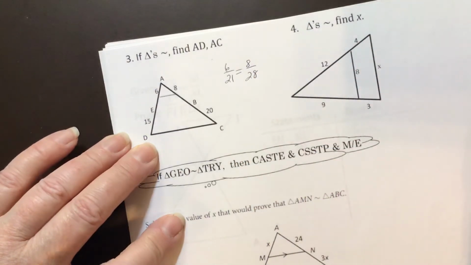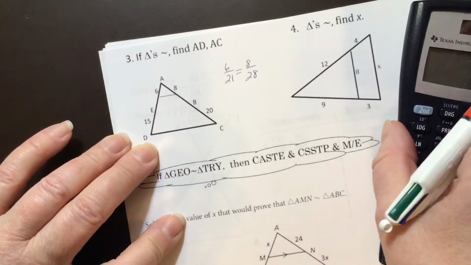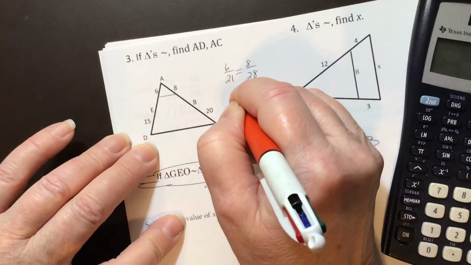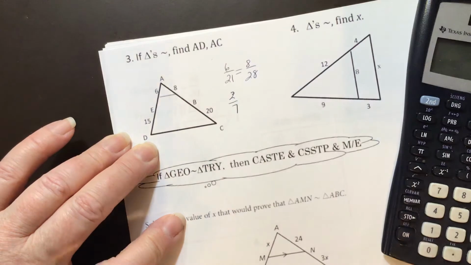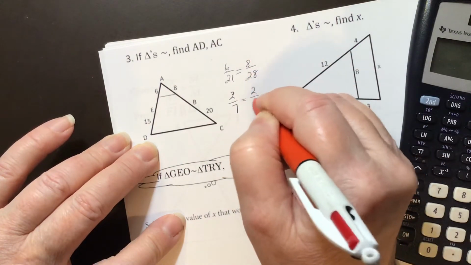Do those two fractions reduce to the same, or are they equivalent fractions? So let's see, we would have 2 over 7, each divisible by 3. Here we have each divisible by 4, so we would have 2 over 7.